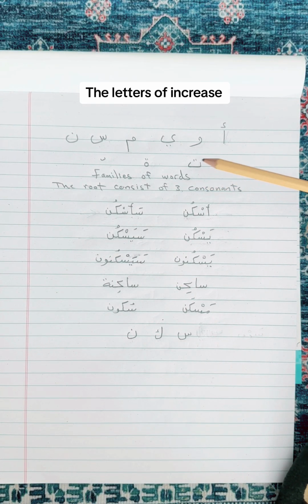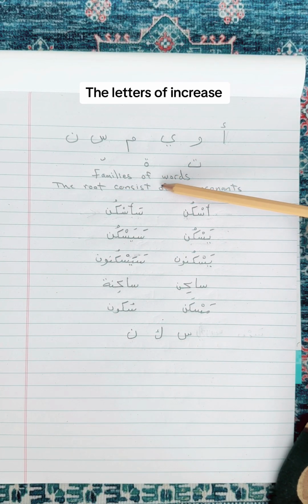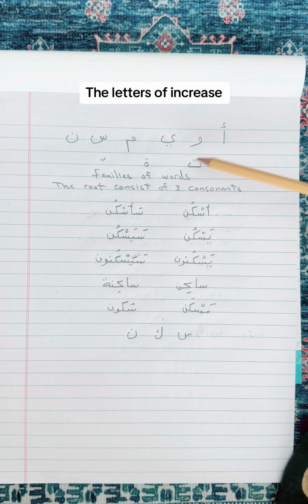The Arabic language is built on families of words. Each family has many words that share the same three-letter root. Certain letters are added to the three-letter root to make words. These letters are called the letters of increase, or in Arabic حروف الزيادة.